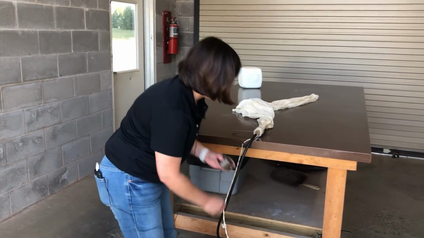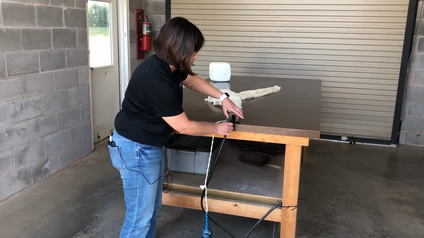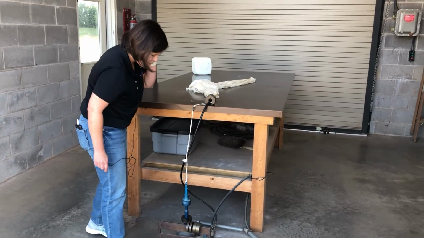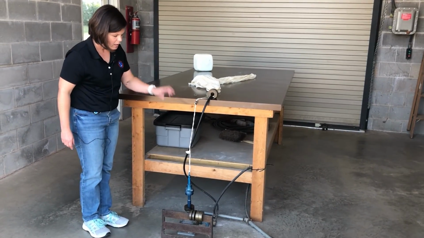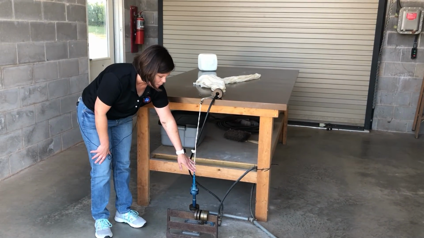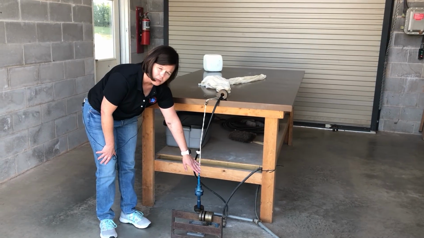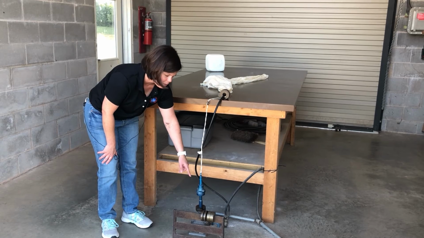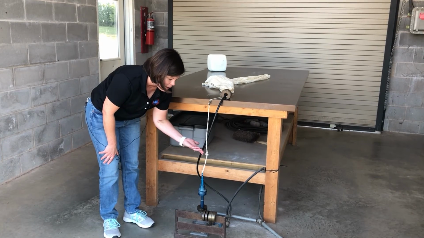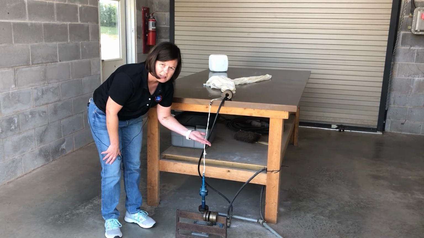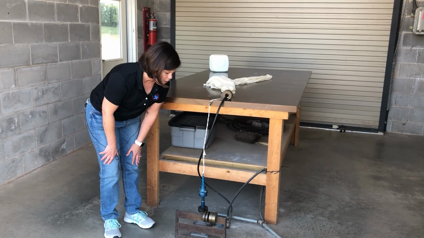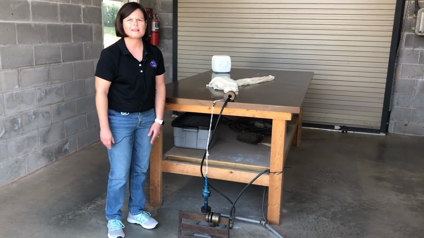I like to put a weight here so it doesn't pop off. And this will control how much gas, like I said before, goes into the balloon. Once the balloon fills up with just enough gas that we've prescribed here, it'll lift up and cut off the gas flow. So we will go ahead and turn on the gas.